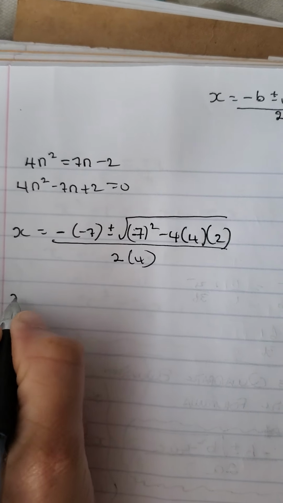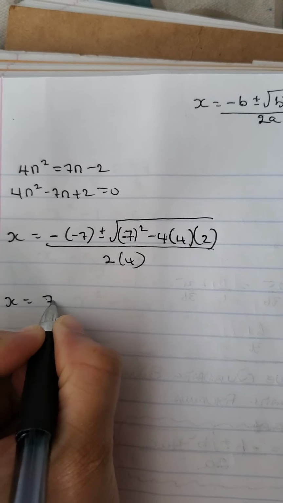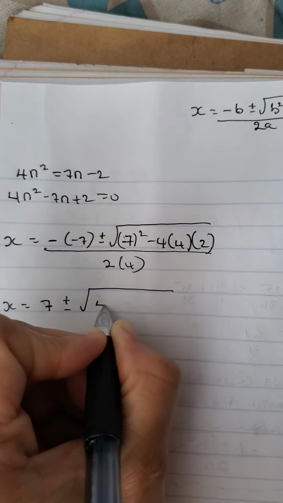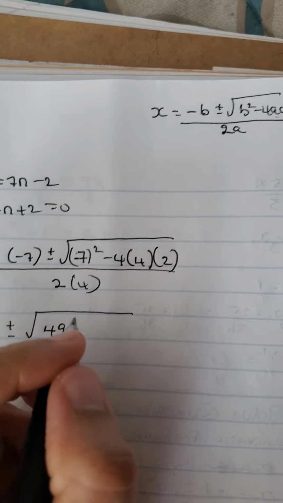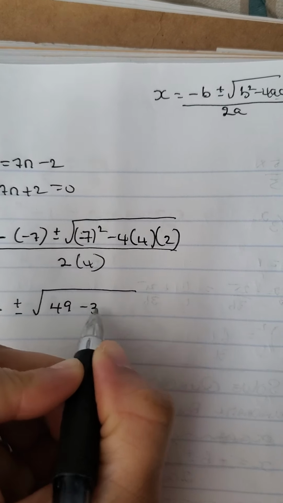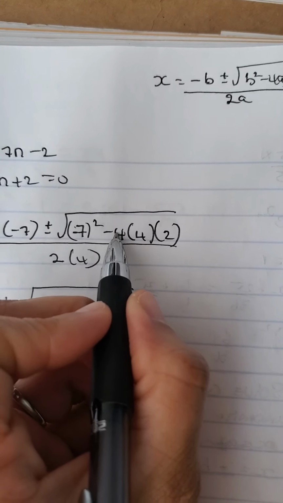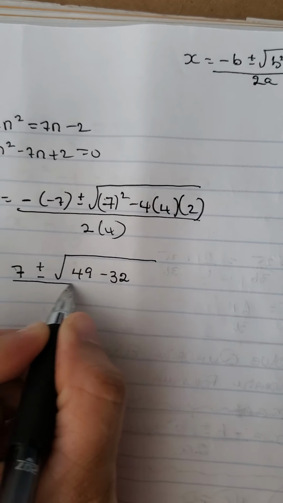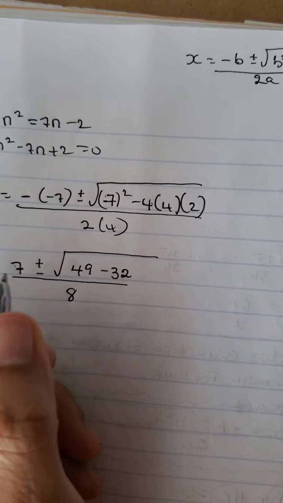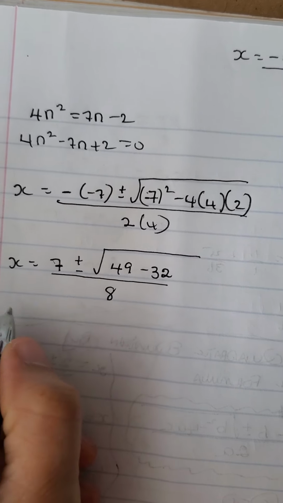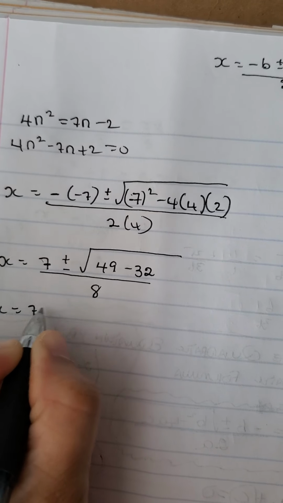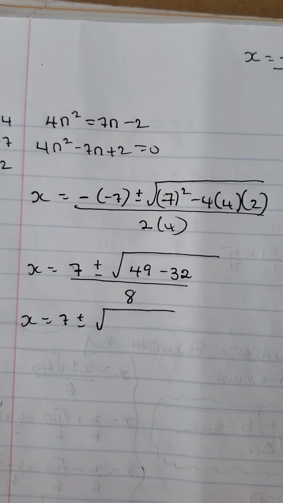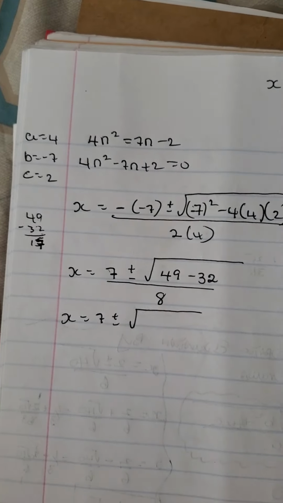So x is equal to +7 plus or minus the square root of 49 minus 32, right? I just took care of minus 4 times 4, 16 times 2 is 32, all over 8. So x is equal to 7 plus or minus the square root of, what's 49 minus 32? 17.